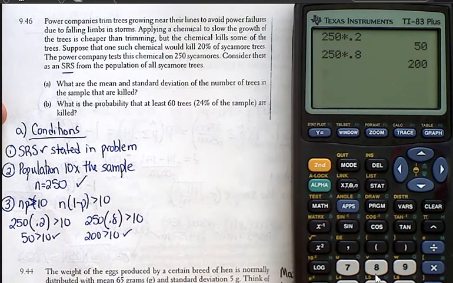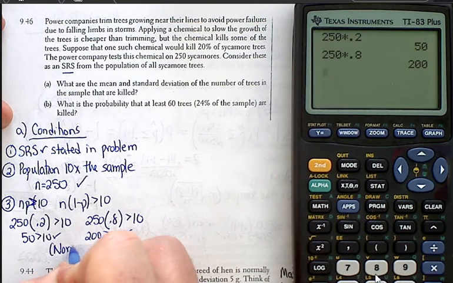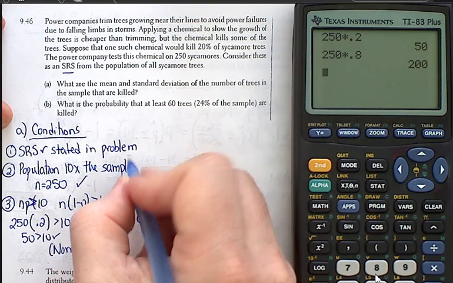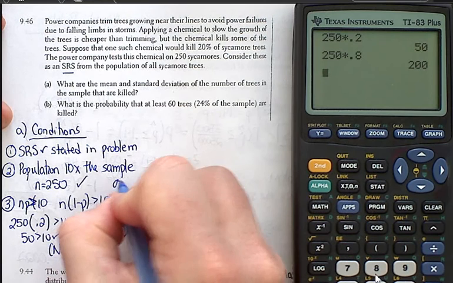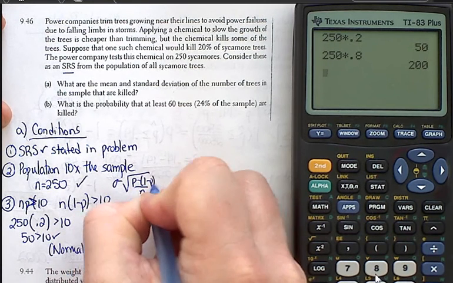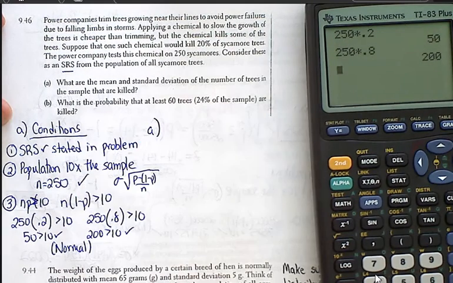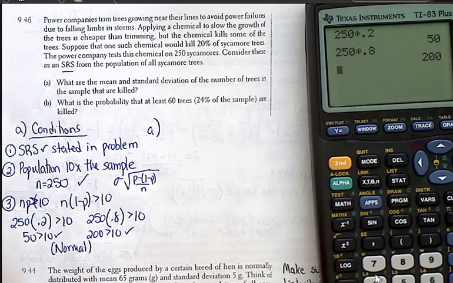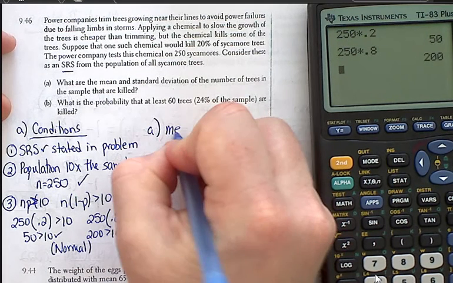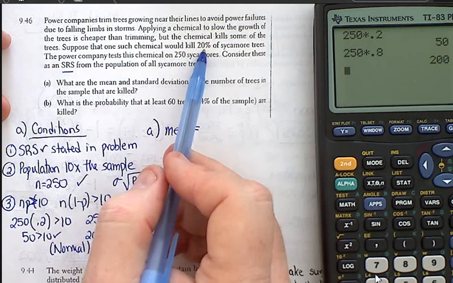Now remember, this tells me we can assume the distribution is normal here, and this tells me I can use the standard deviation formula, the square root of P times 1 minus P over N. All right, so now let's get to answering part A. It says, what is the mean and standard deviation? Well, the mean takes on the same value as the mean in the population because we're dealing with an SRS.